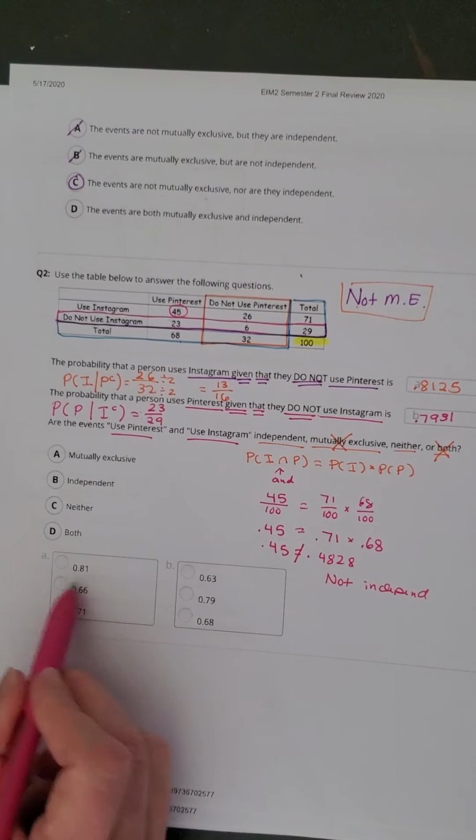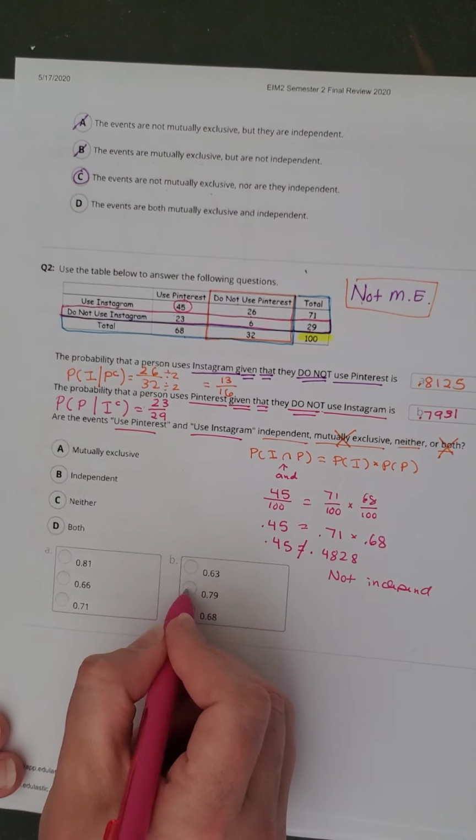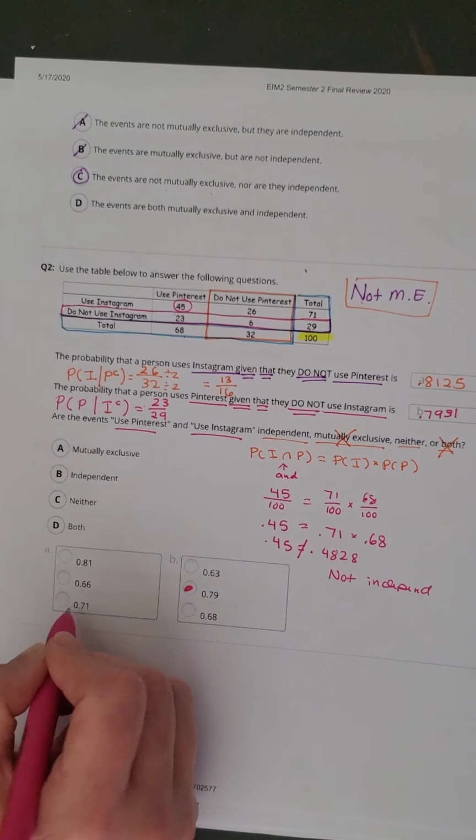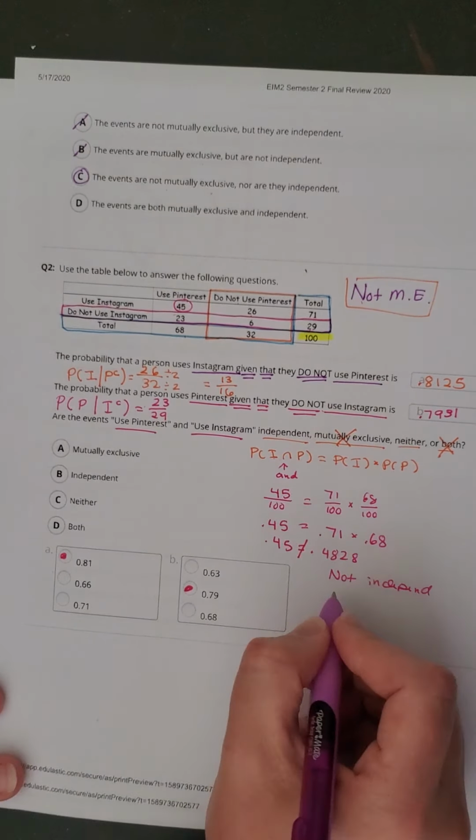Oh, I see right here A and B were down here. Oh, silly me, right? There they are. Duh. So it would have been this guy and then this guy, 0.81. So they're neither. They're not independent and they're not mutually exclusive. So C.